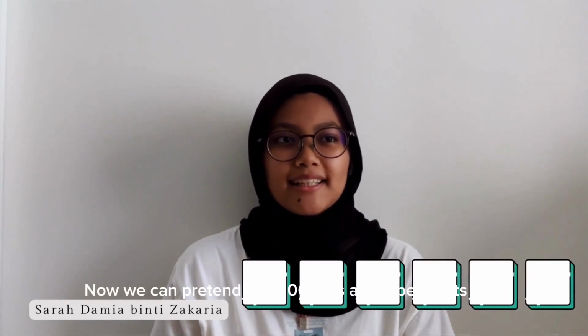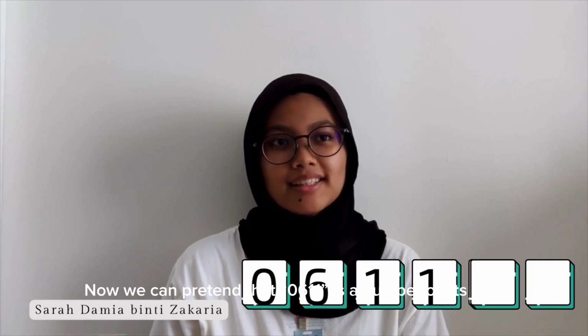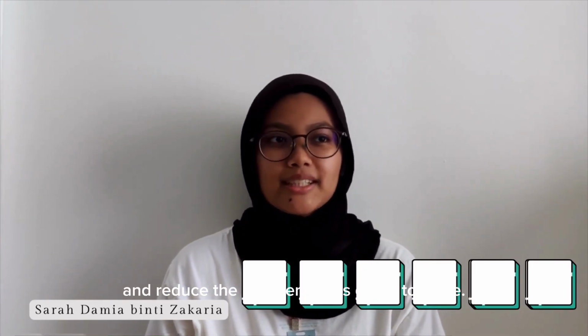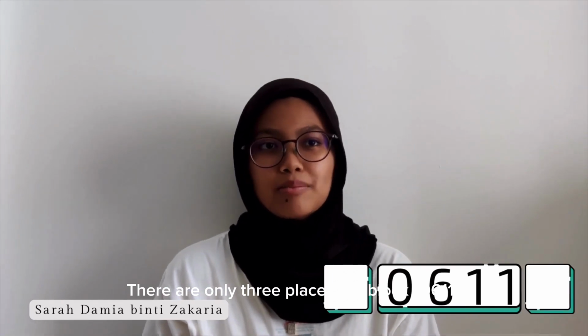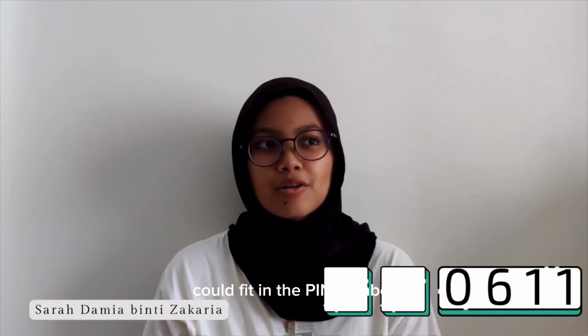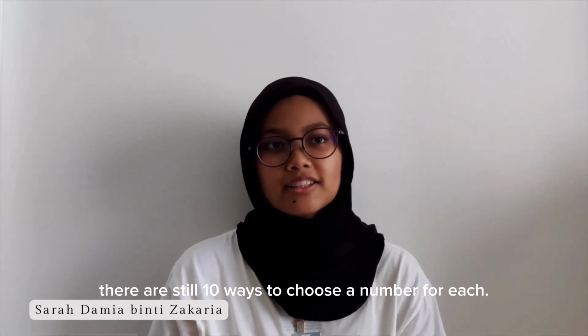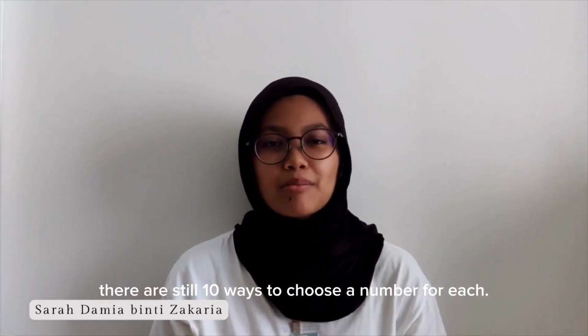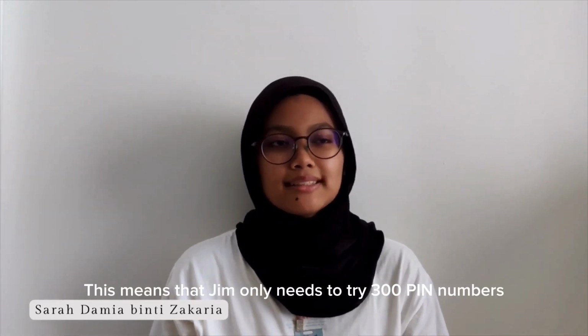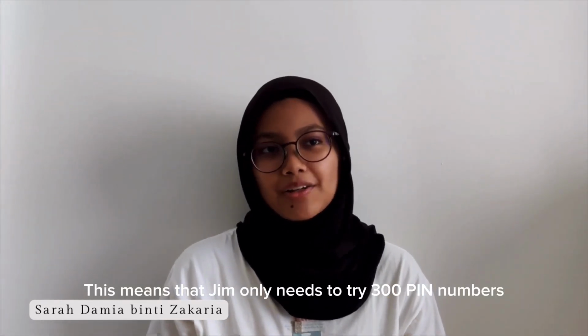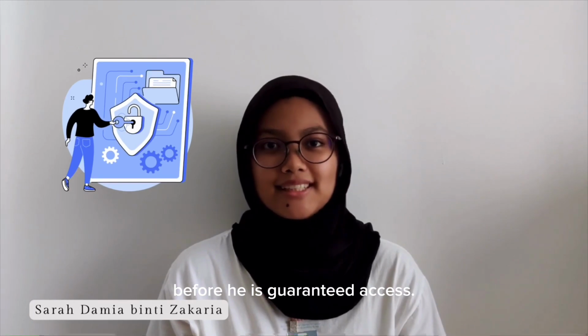Now, we can pretend that 0611 is a number on its own and reduce the number of boxes down to 3. There are only 3 places the block 0611 could fit in the PIN number, and for the other 2 boxes, there are still 10 ways to choose a number for each. This means that Jim only needs to try 300 PIN numbers before he is guaranteed access.